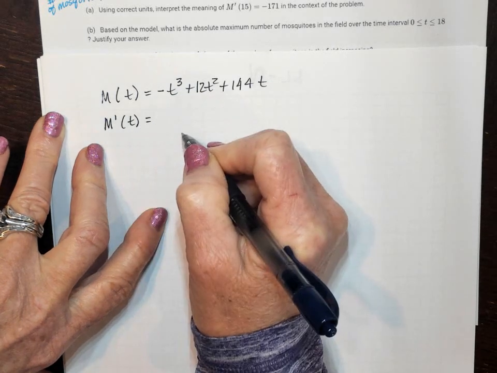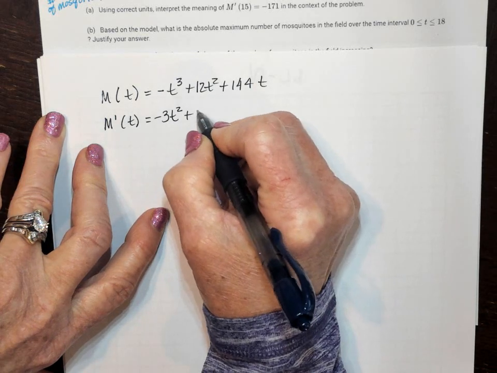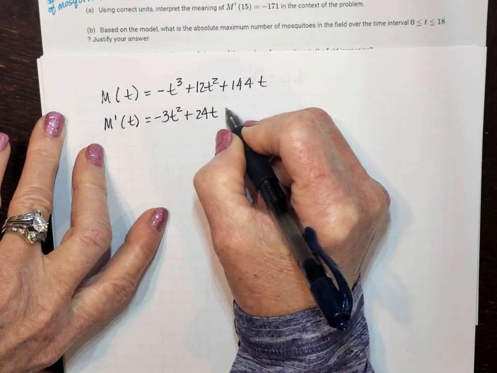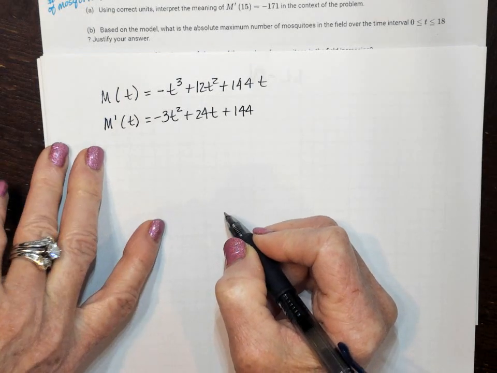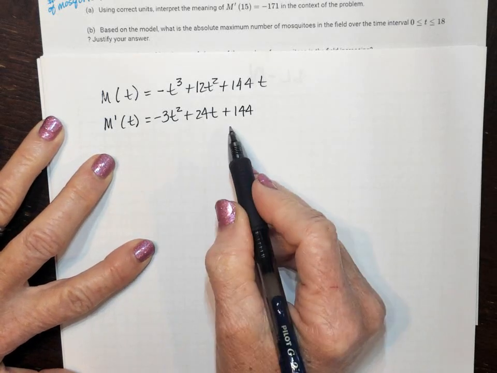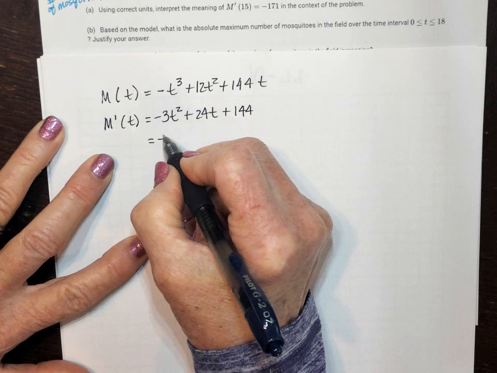So m prime of t will be negative 3t squared plus 24t plus 144. I need to know where this is equal to 0, so I'm going to factor out a negative 3.